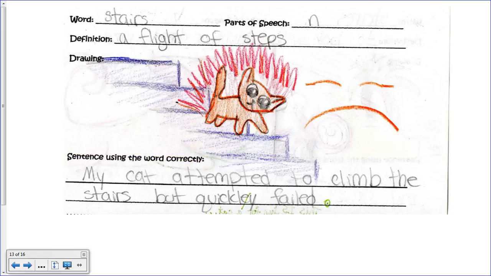And there's another word, stairs, that's spelled differently and has a different meaning because that's what homophones are. S-T-A-I-R-S. It's a noun. The definition is a flight of steps. In this sentence here, my cat attempted to climb the stairs but quickly failed.